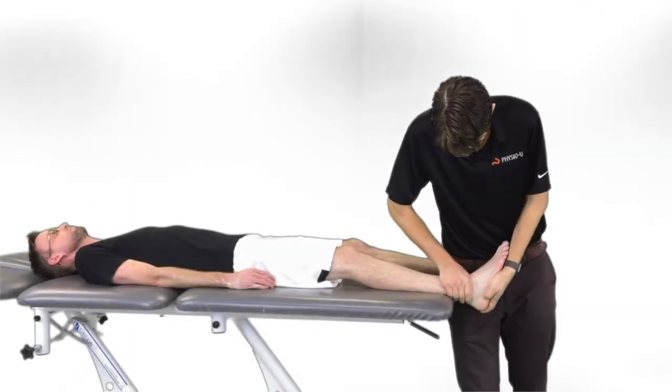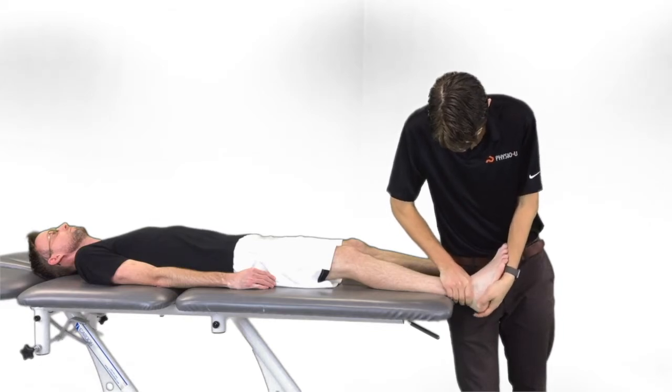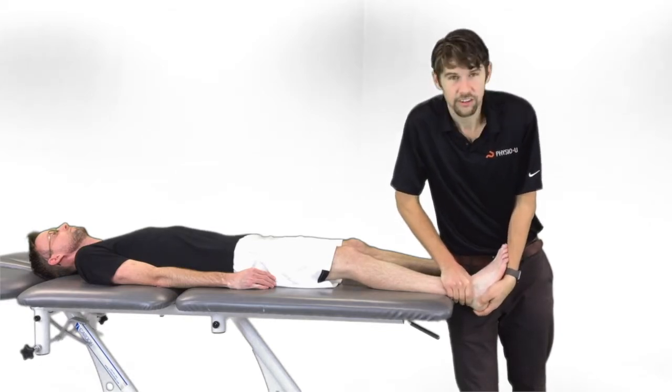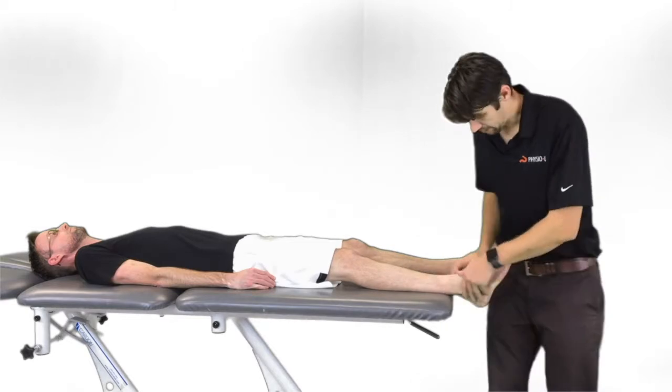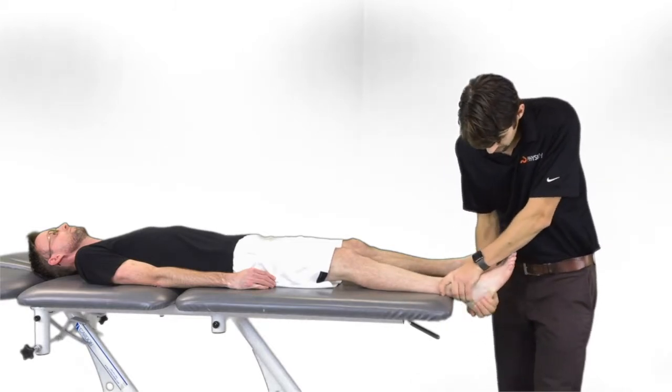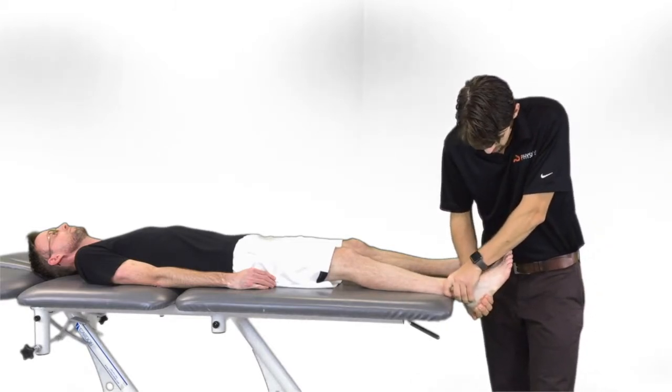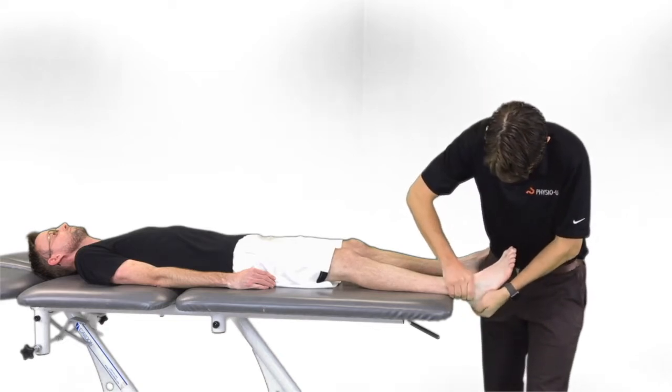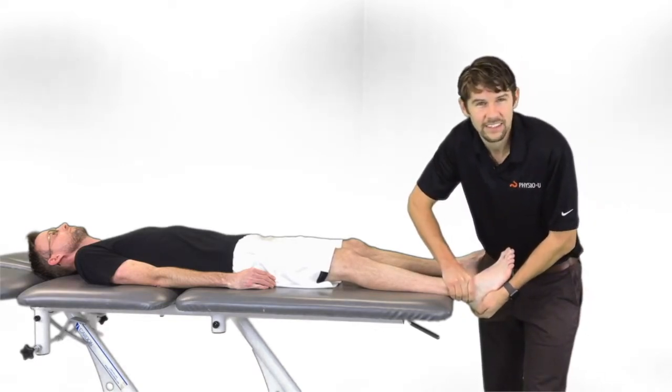Anterior drawer, that comes to 10 degrees, open back, right? Anterior glide, right? Talar tilt, stabilize the mortise. Invert right here. Looking for end feel, laxity, and pain.